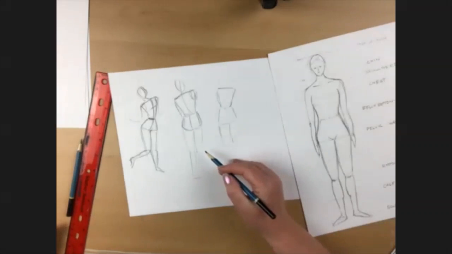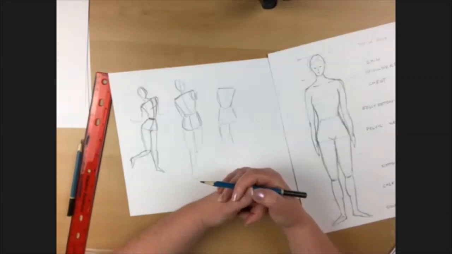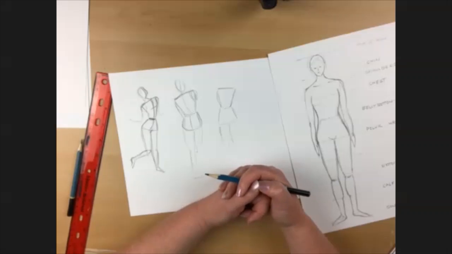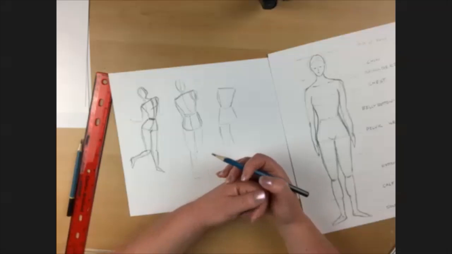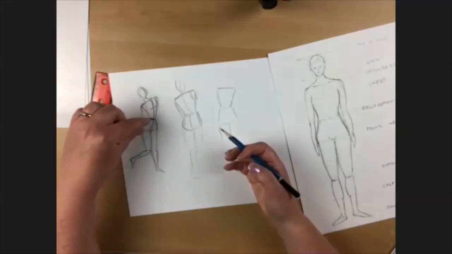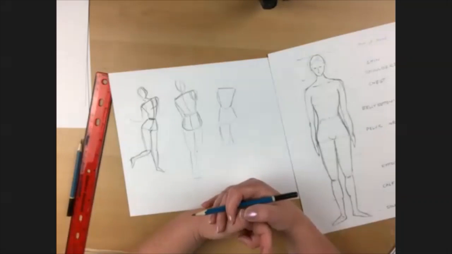So I'm using the same basic shapes on all of these that I'm practicing. I use circles for my joints, or my knees, my ankles, my shoulders. I use an oval for my head. I use trapezoids for my chest and my torso and my pelvic hip area.